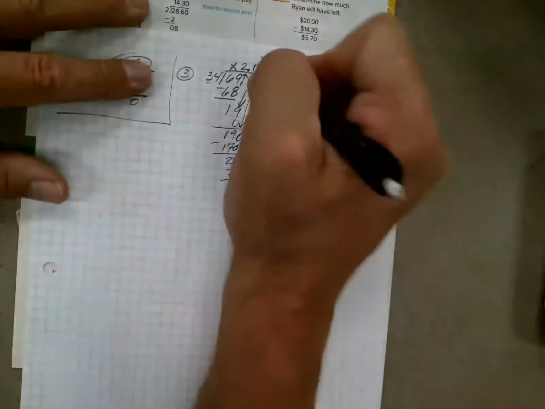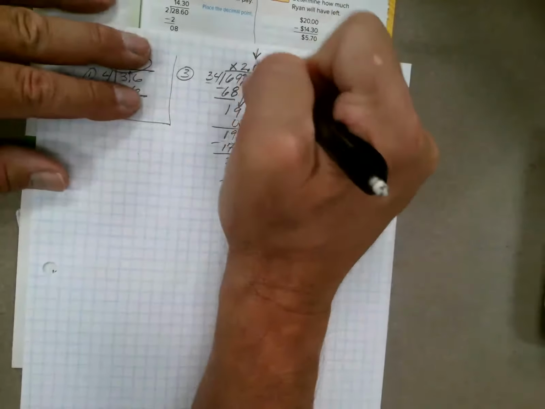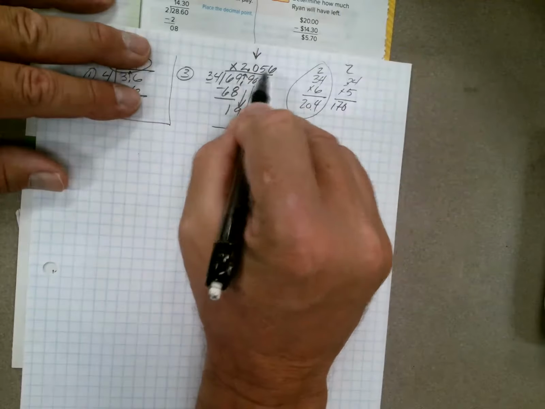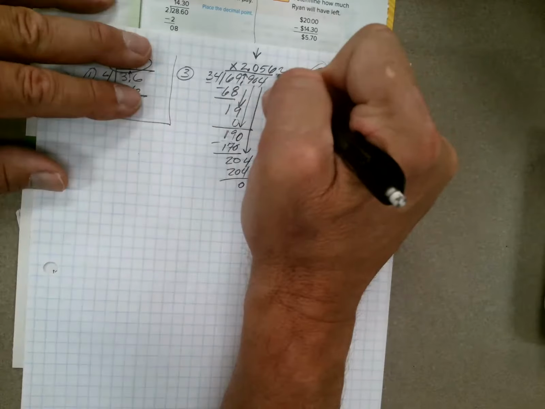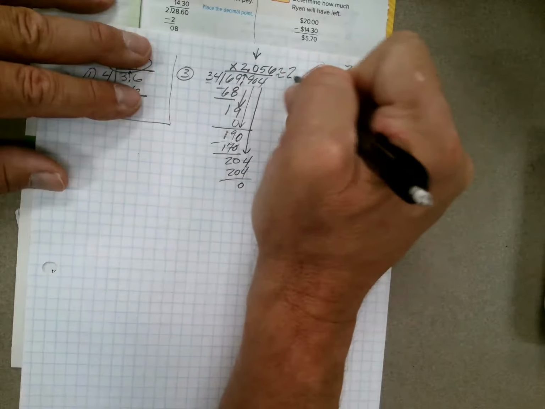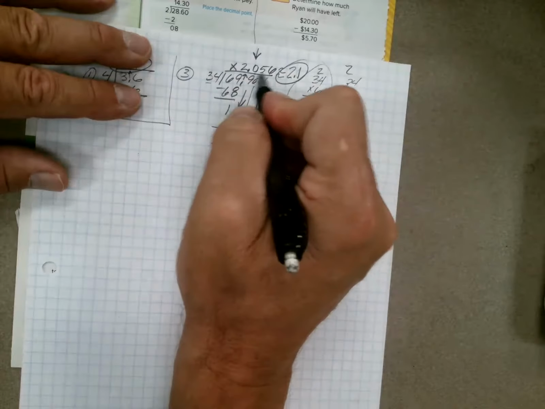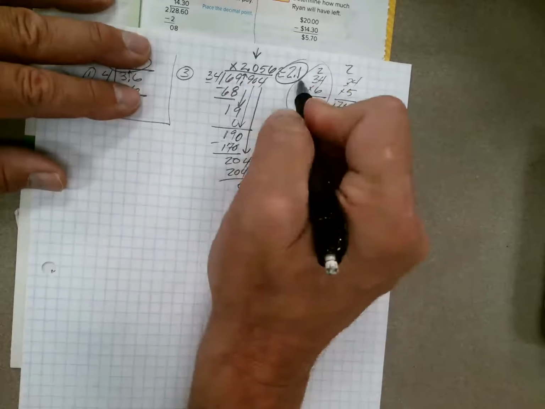It said round to the tenths place. Well, there's the tenths. When we round, we look to the right. If that's 5 or greater, we give that a shove. So we're going to put an approximately equal to and put 2 and 1/10 because the 5 gave the 0 a shove to a 1.